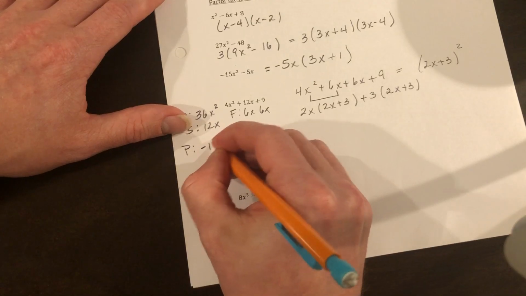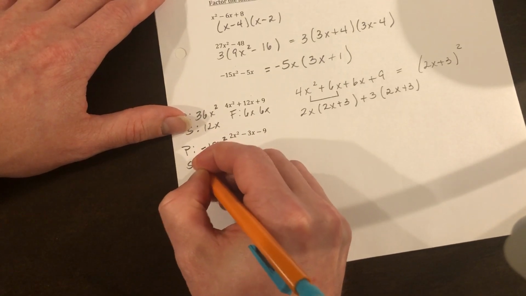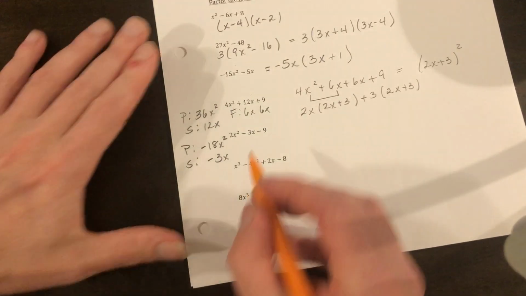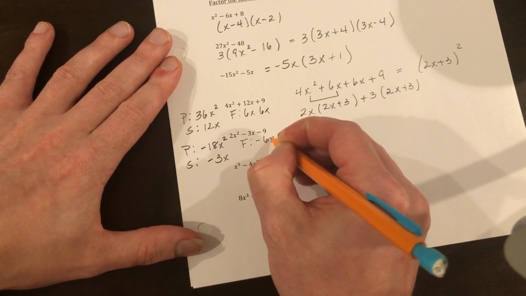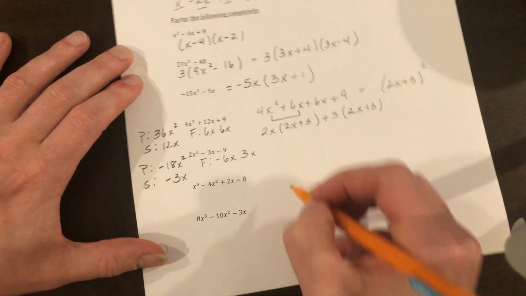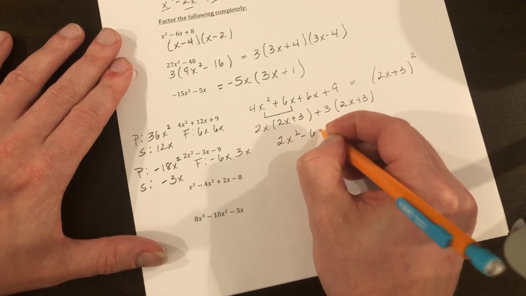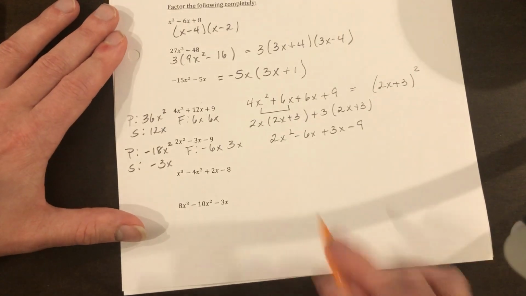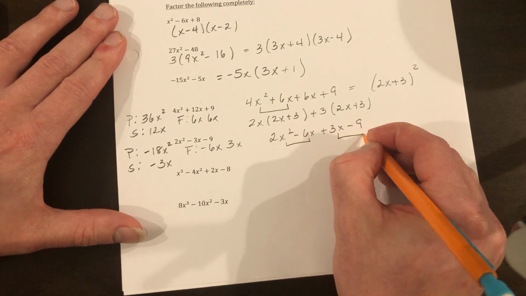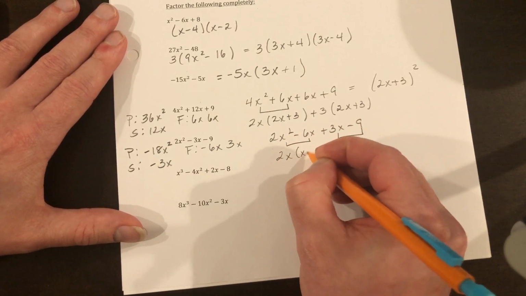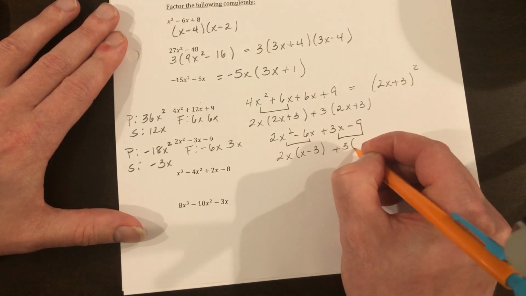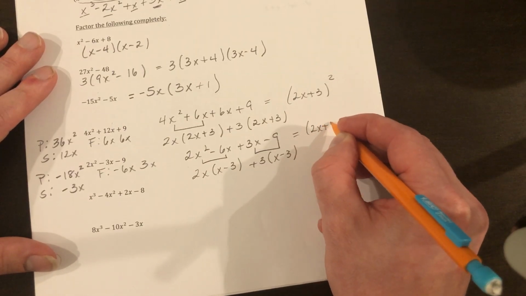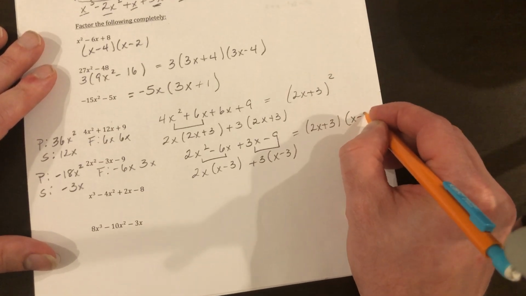Okay, next one, PSF on that. Your product is going to be negative 18x squared. Your sum is going to be negative 3x. So 6 and 3, sign in the middle goes with the larger factor, so negative 6x and 3x. So we get 2x squared minus 6x plus 3x minus 9. And we're going to group the first two terms and the last two terms together. So we get 2x times (x minus 3), and you have a GCF of 3 with those. This is going to factor to (2x plus 3) and (x minus 3).